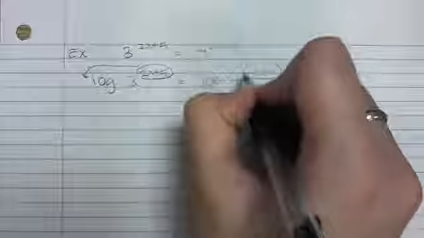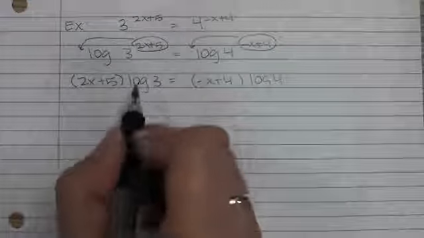So I'm going to say log of 3 to the 2x plus 5 equals log of 4 to the negative x plus 4. And then in both of these, we're going to take the exponents and move them to the front. So I've got 2x plus 5 being multiplied by log 3, and I have negative x plus 4 being multiplied by log 4. And then if you guys remember from that previous example, this just represents a number, so I'm going to distribute that number inside the parentheses. I'm going to do that on each side.